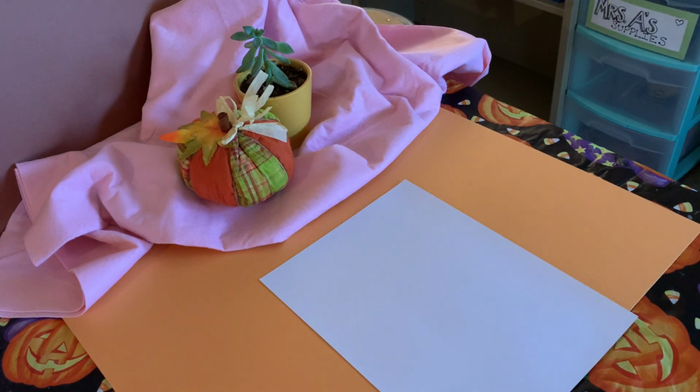There are many examples throughout history of artists using fabric as a backdrop for their still life. So I've taken a little inspiration from those artists. I'll post a couple pictures on our lesson page so you can see some examples of that. But for right now, I'm going to jump in and start drawing my still life.